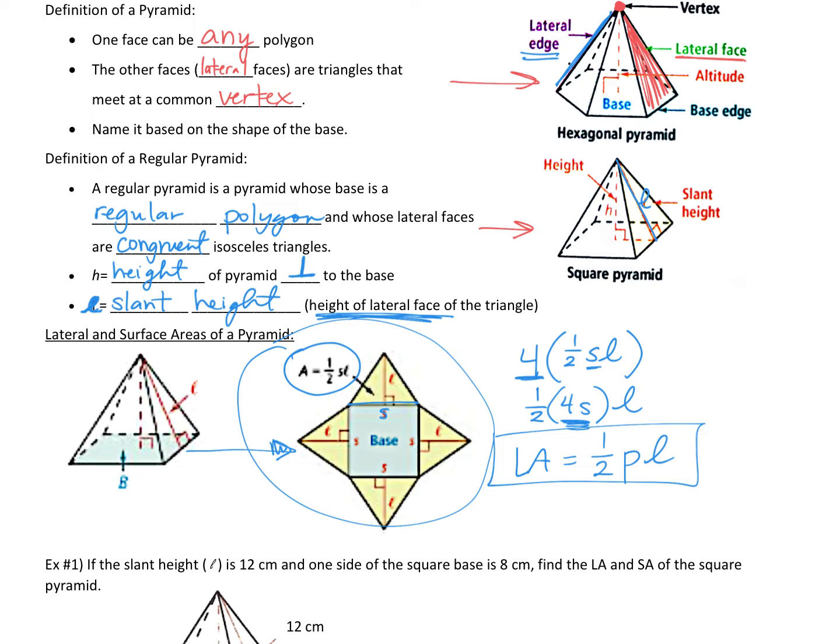Is this the middle of the text? Yes, it's right there, right? That whole chart is going to be given to you. So 1/2 SL, okay? 1/2 PL.